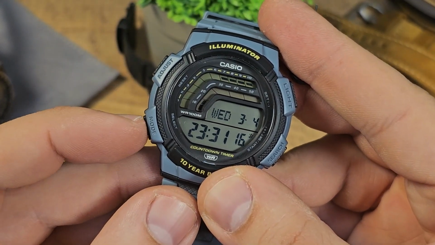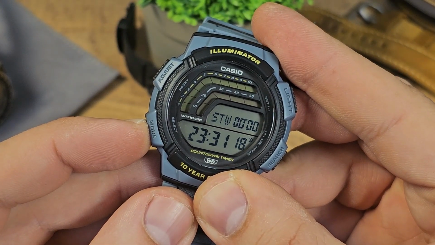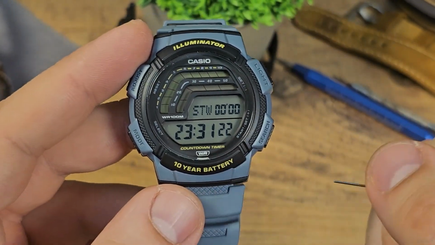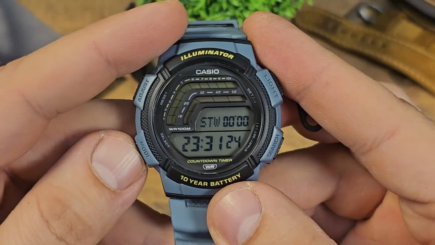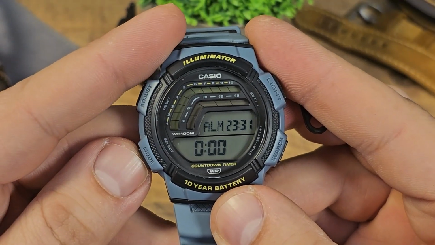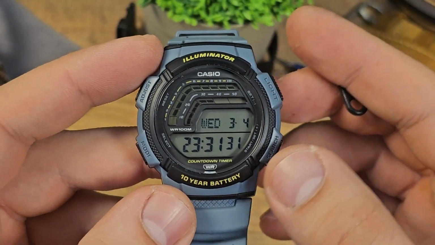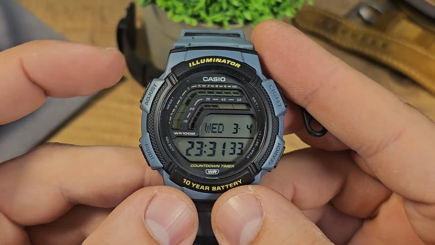To unmute it, press and hold it again. And there it is. We have unmuted our watch. Let's get back to the standard timekeeping mode, and you can see we have sound now. So let's enter the settings menu.